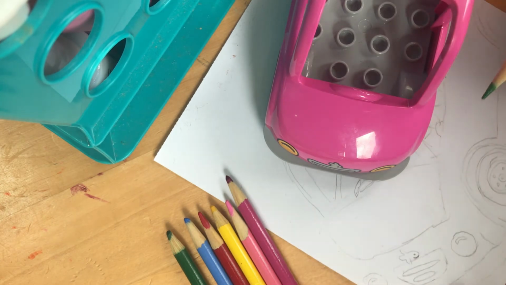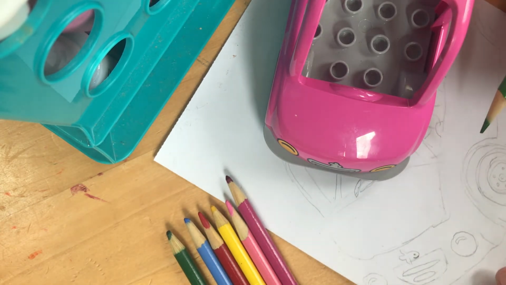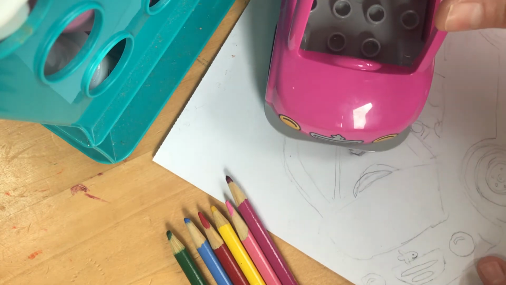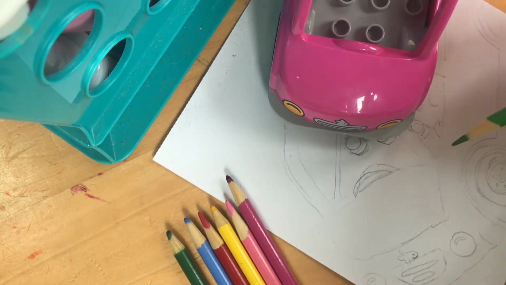You can also use multiple materials. So if you have a red oil pastel and a green crayon, then try to overlap them. I've never done that, but I would be willing to try it out. I actually don't have any oil pastels in my house.